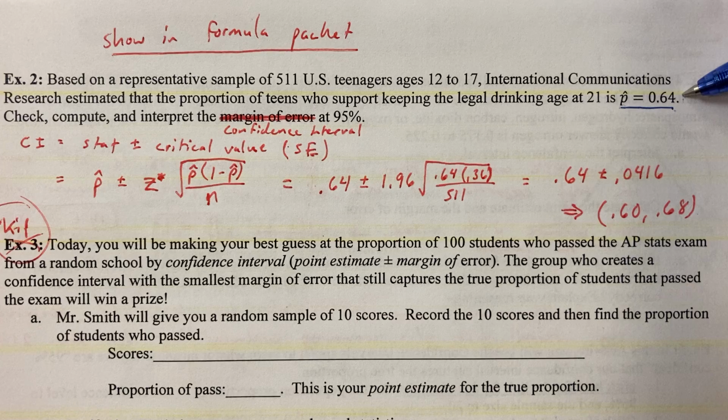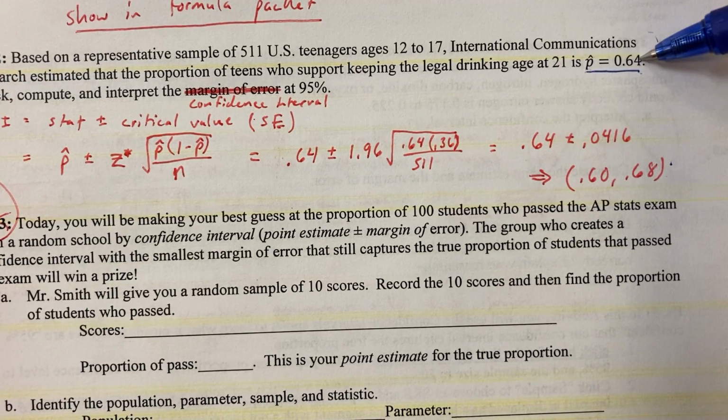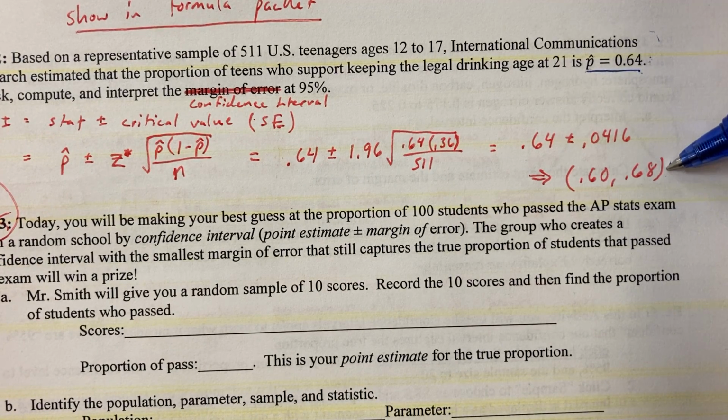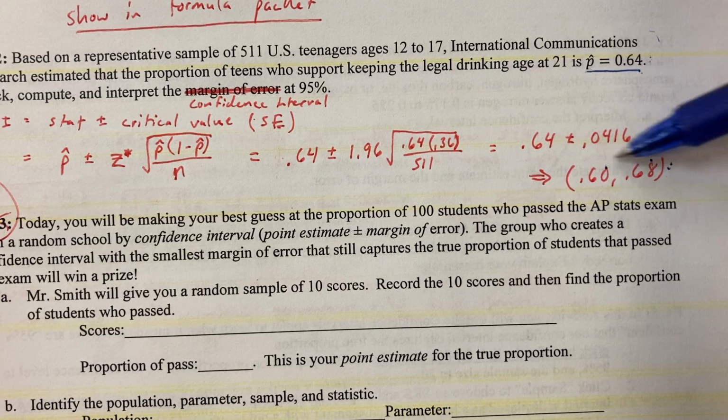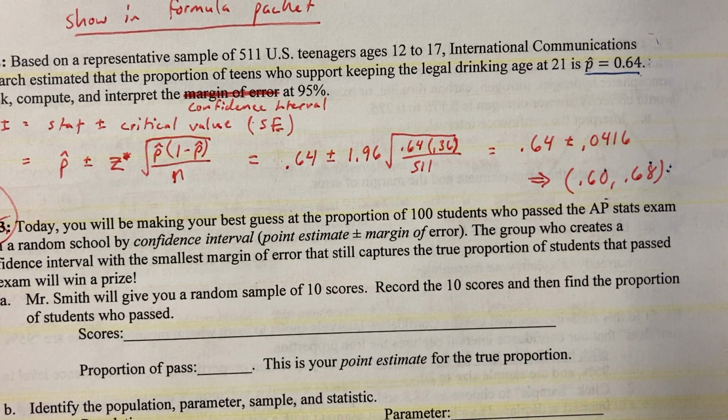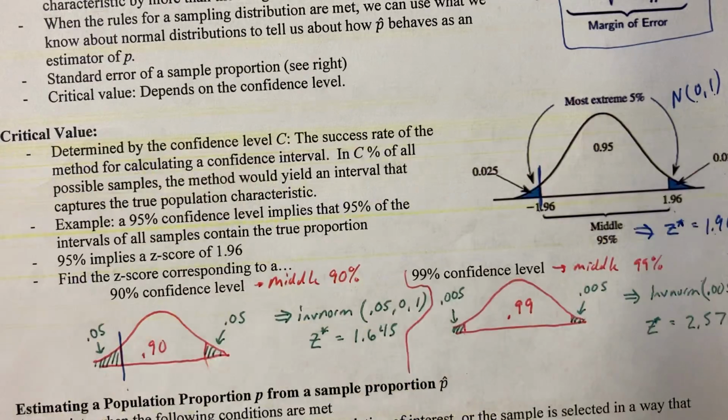We know that this isn't 100%, but we're pretty sure that this will capture the true proportion. This is not the true proportion, but we're pretty sure that this interval captures the true proportion. The true proportion might be as low as 0.60. It might be as high as 0.68. We don't know, but we know it's in here somewhere. We're pretty confident it's in there somewhere. It might not be in there, but we're pretty confident it's in there, is what we were saying.